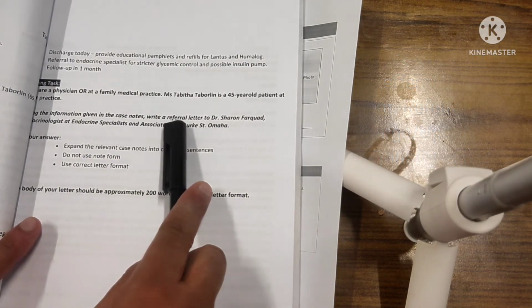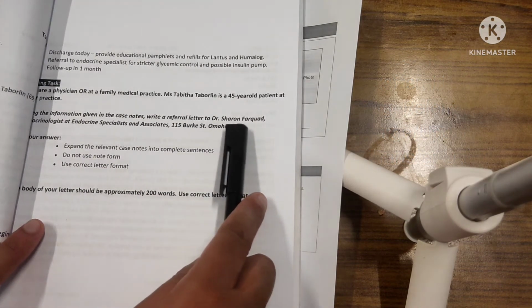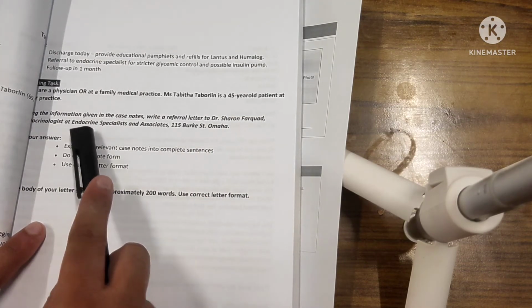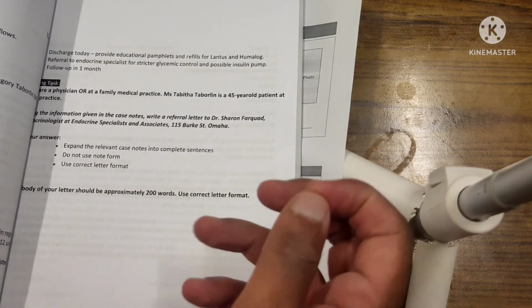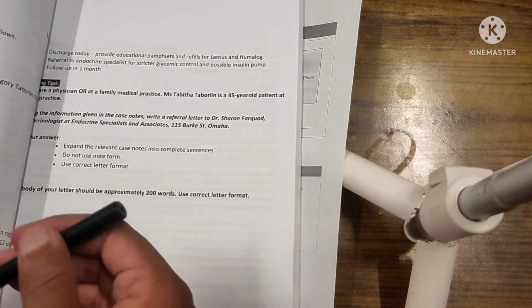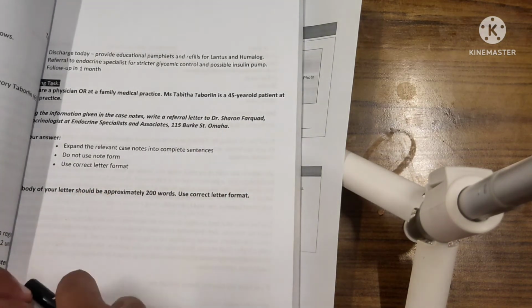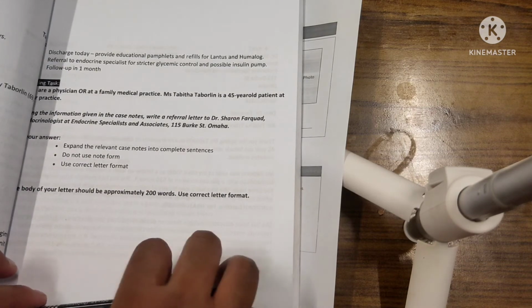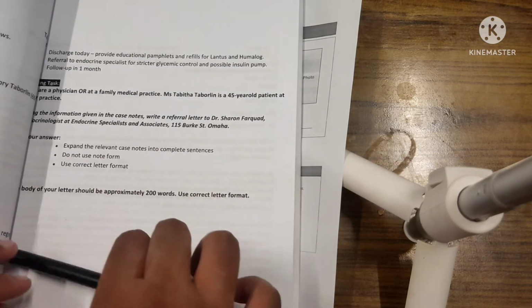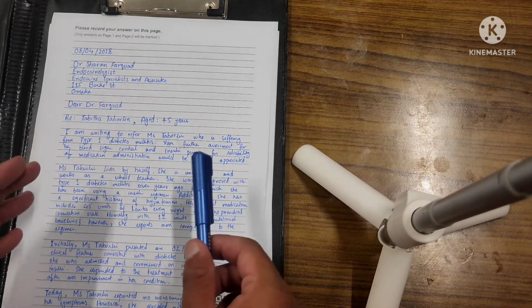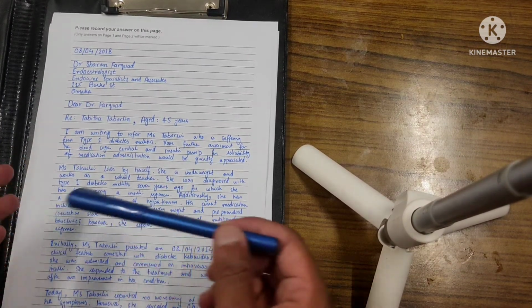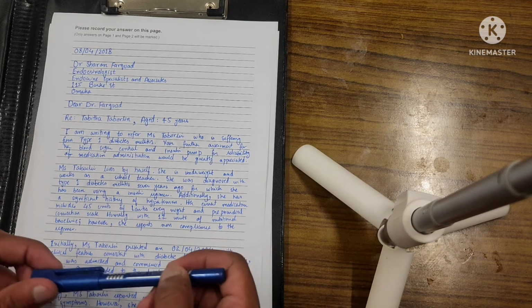In this case, we have a referral letter to be written to an endocrine specialist, and I have solved this particular case notes myself and included it in this video so that we can have a better understanding of the OET letter structure. I have transformed my case notes into a referral letter on the official OET writing sample booklet.